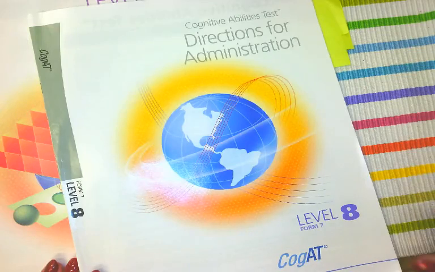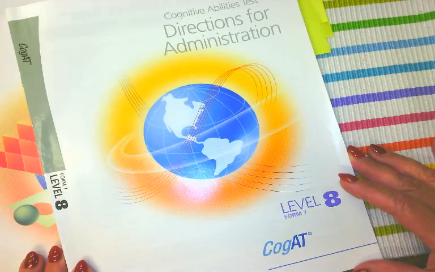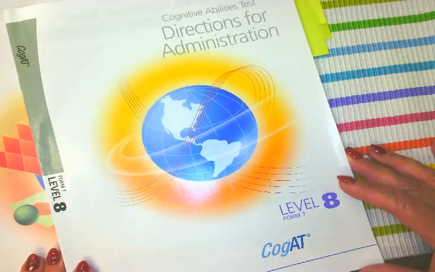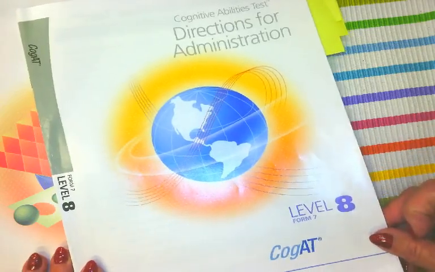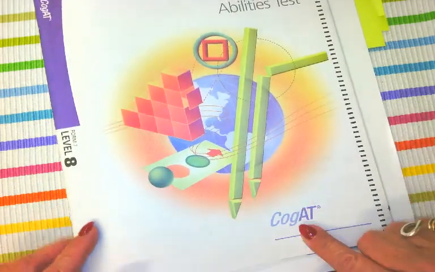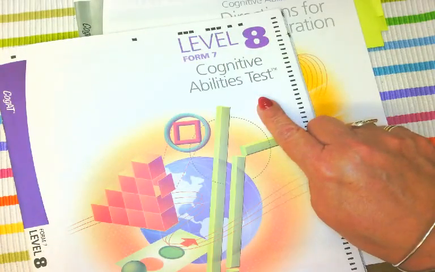Once again, I'd like to thank you for all your help and assistance with the upcoming CogAT testing that we're doing for gifted education and identification of gifted students. You should have received a box today that has your consumable booklets for your students. They look like this. They have CogAT on the bottom, Level 8, Form 7.